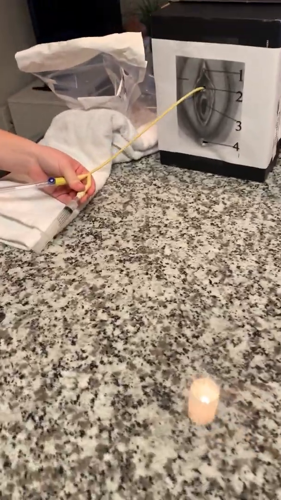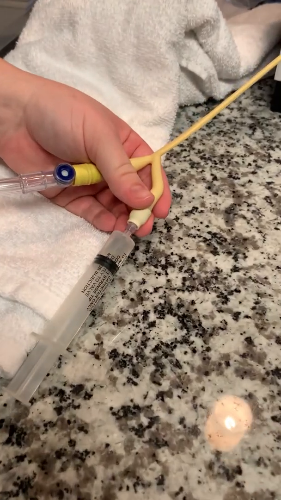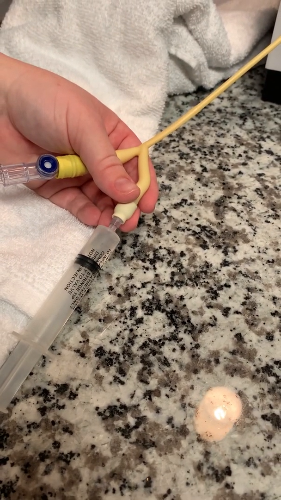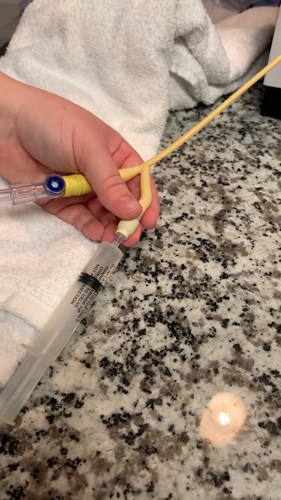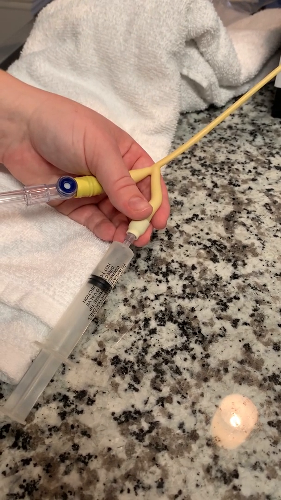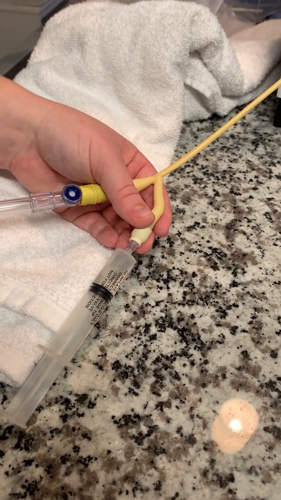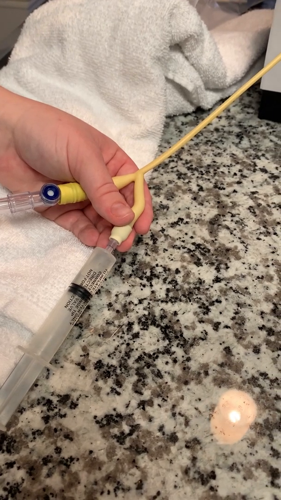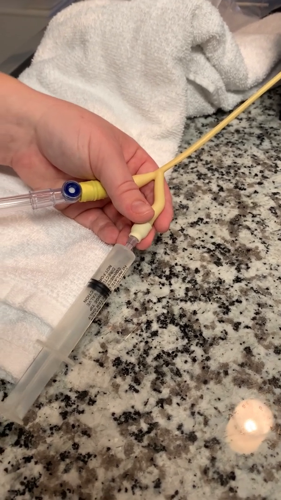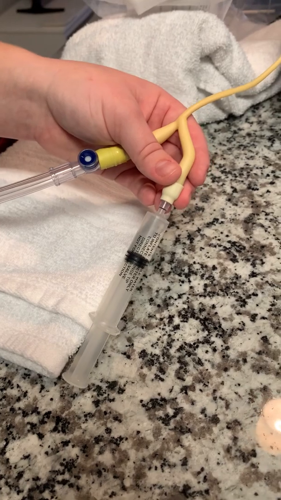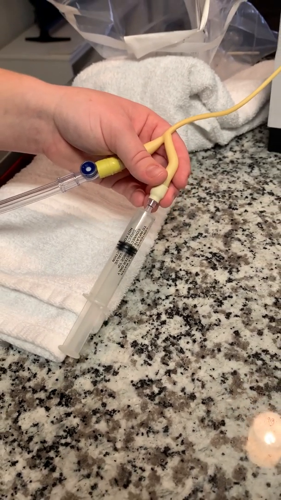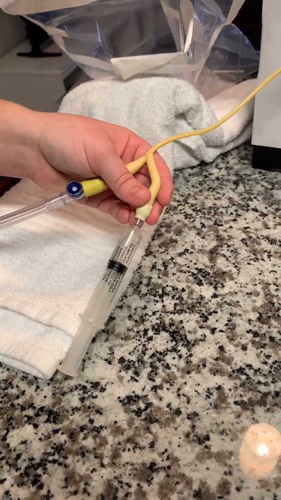And I'm going to let gravity do all the work. I want to make sure it's all removed before I remove the catheter because that could really cause harm to the patient.